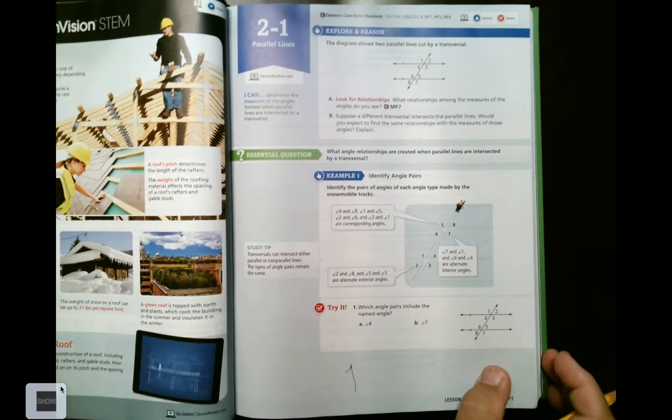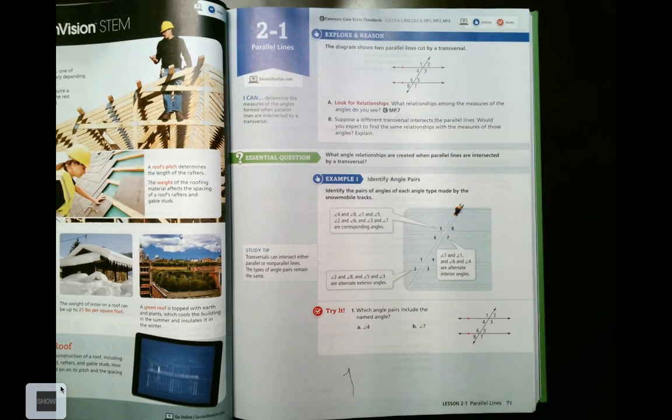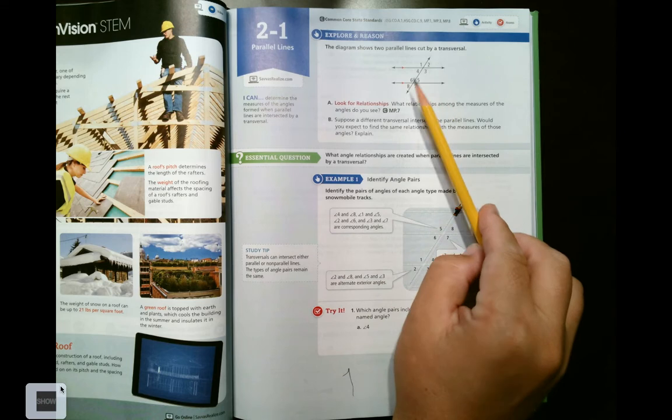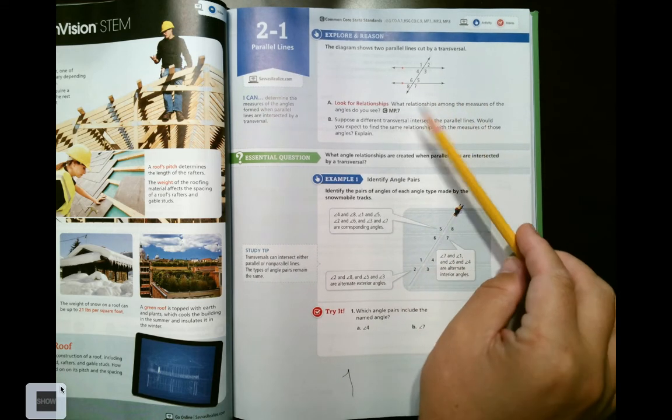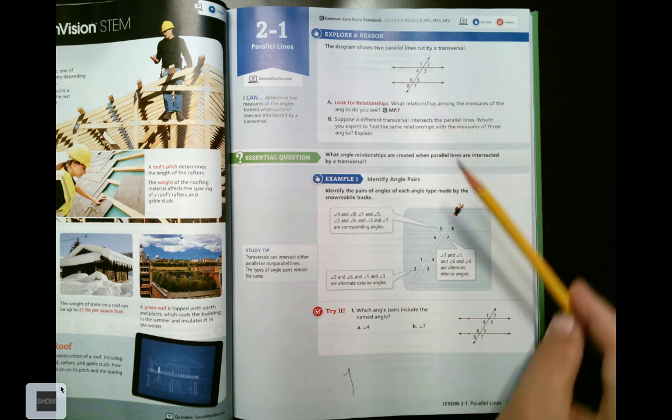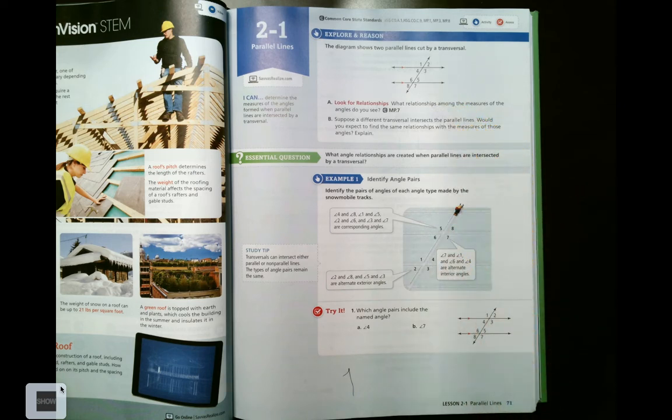2.1 today. So lesson 2.1 is all about parallel lines. There's some properties when you're dealing with parallel lines that tell you some information. You can see this example up above. They're referencing each of these angles in between all three of these lines. And there are certain relationships happening between some of these angles that you can determine values for.